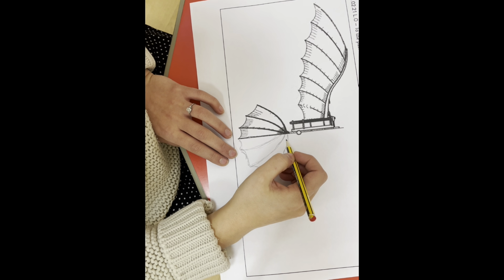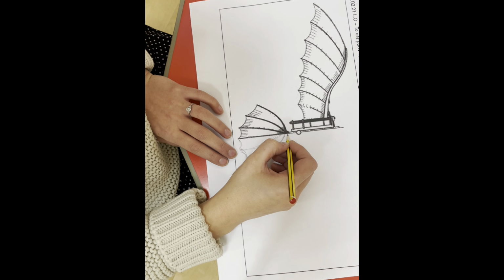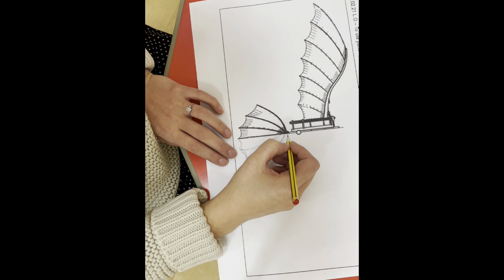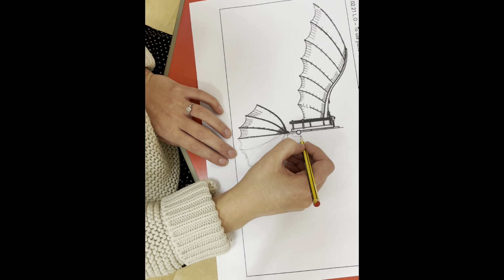And then I'm going to complete the other side. It's going to be symmetrical. So this is going to run up the other side and then out here. You can have the same bit.